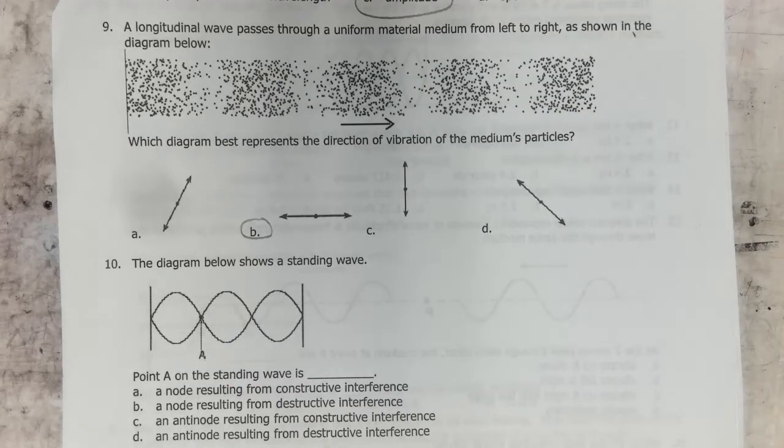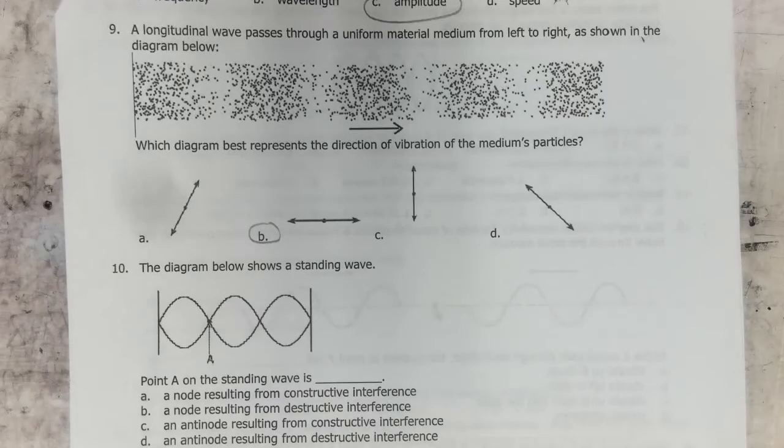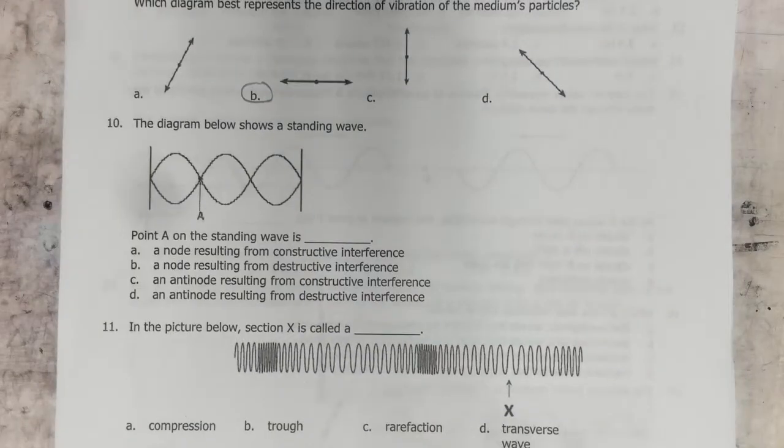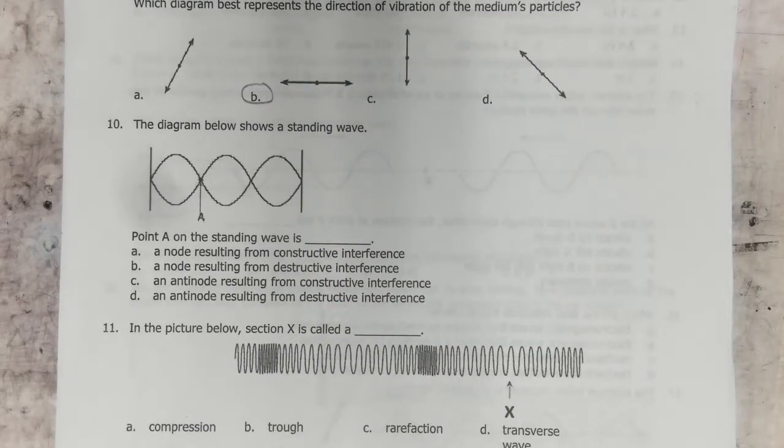78% of the campus overall got that right. For us, number 9 was 81%. So again, just slightly above the average. Good job, guys. Number 10 says the diagram below shows a standing wave.